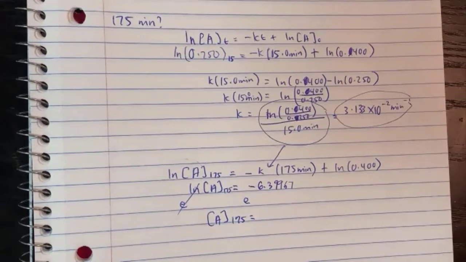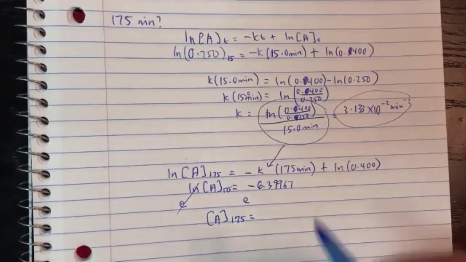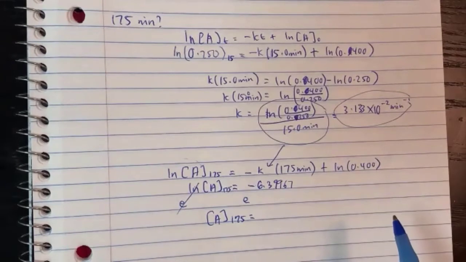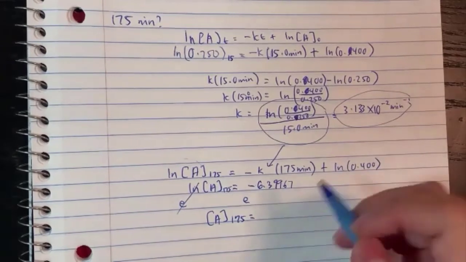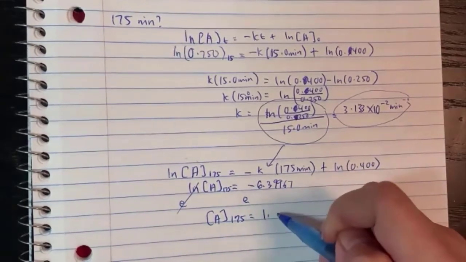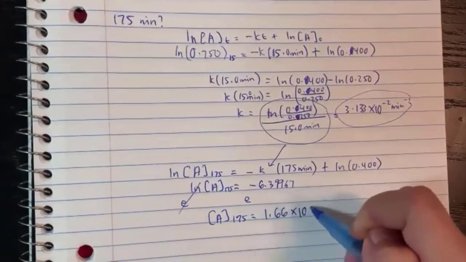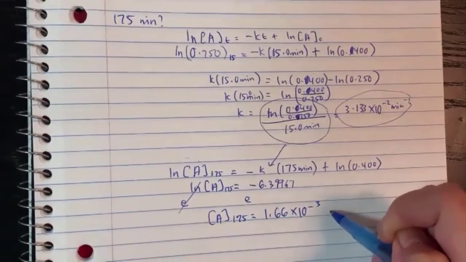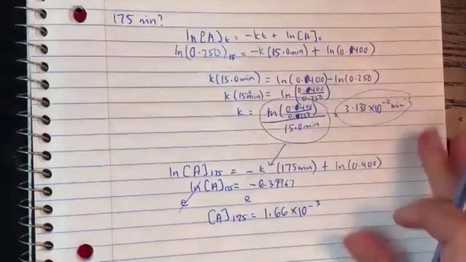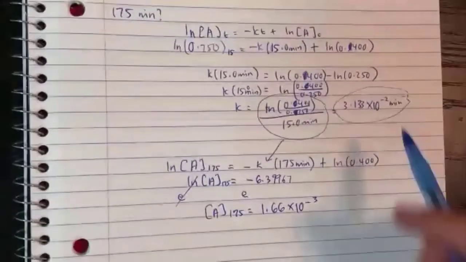1.662 times 10 to the minus 3. So we are at 366 here. Yeah, it looks like it. So 1.66 times 10 to the minus 3. And this will be in molarity because the question started off in molarity.